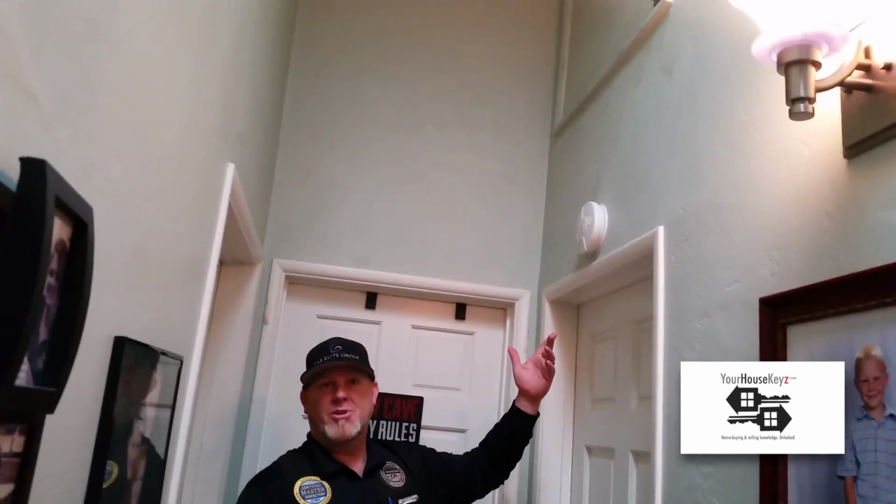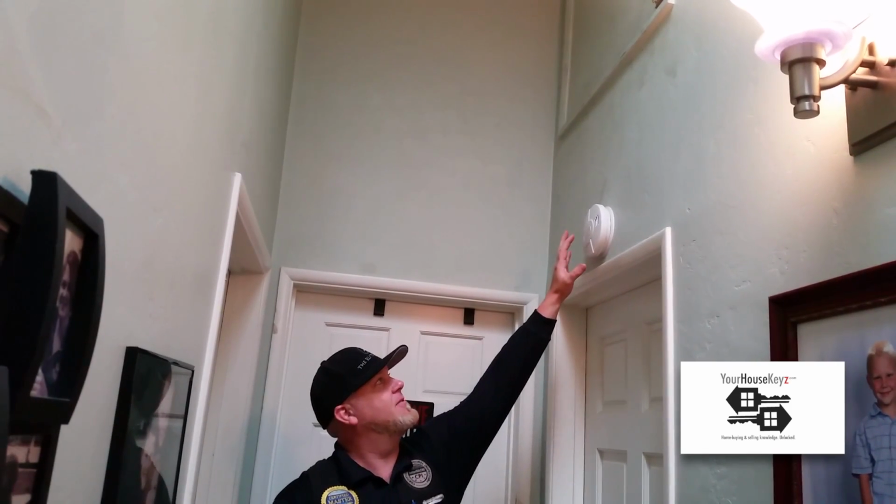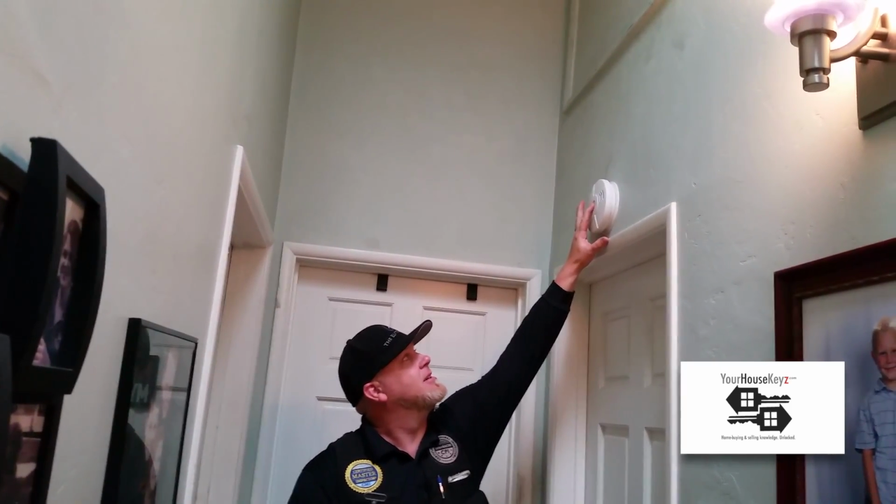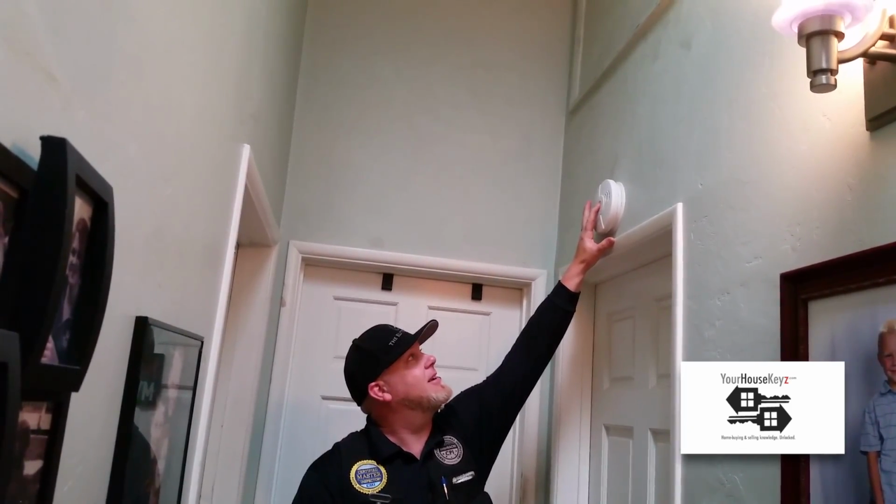We still have the backups that we look out for in the bedrooms. We look for additional smoke detectors in the bedroom as well. Simple test. All of these are 10-year battery life. Simply push the button. And we're going to report that this one's not working properly.